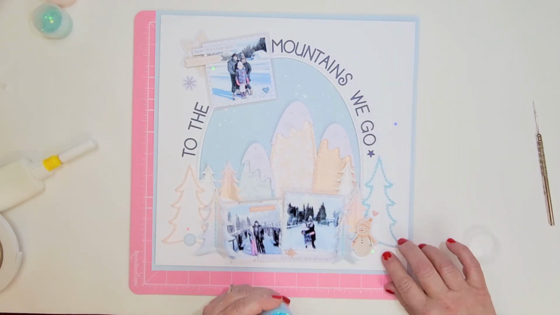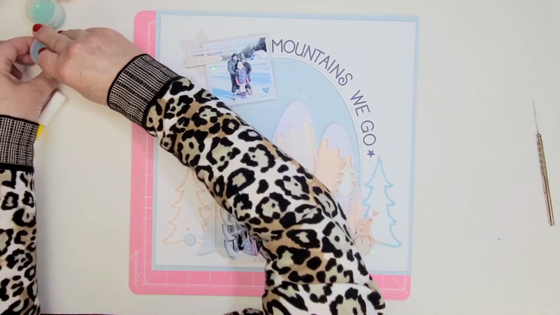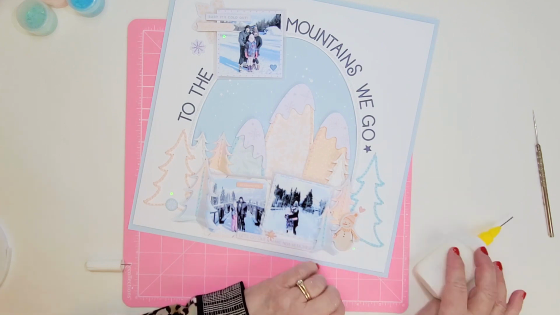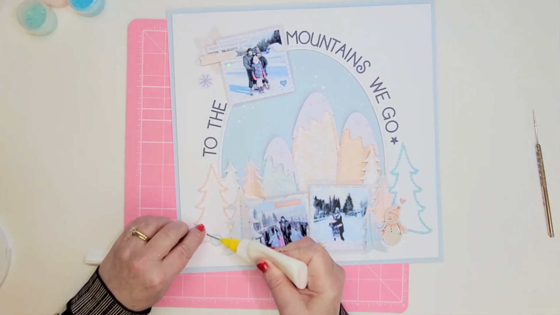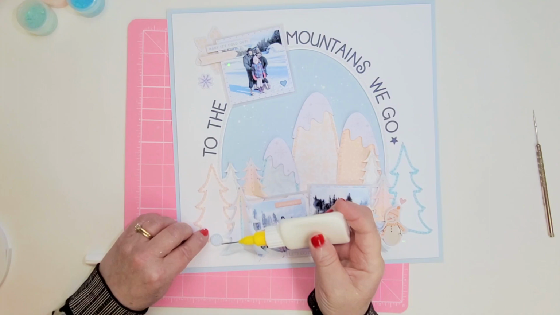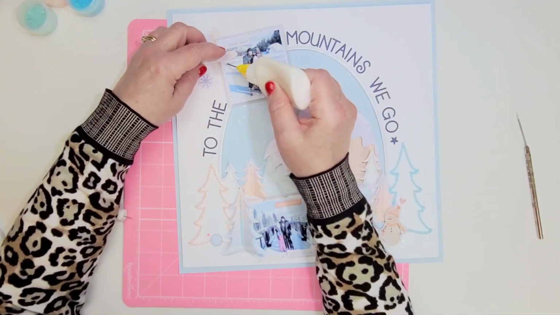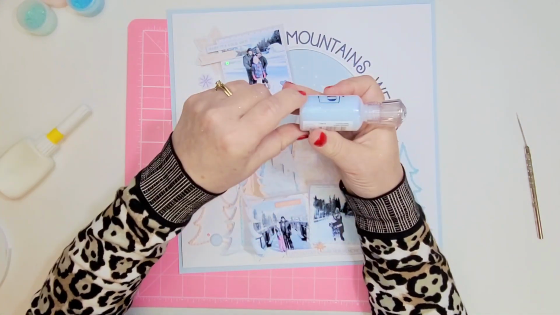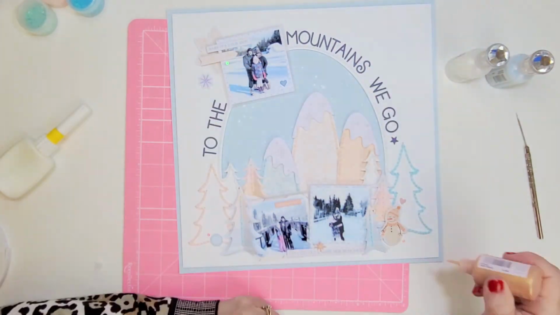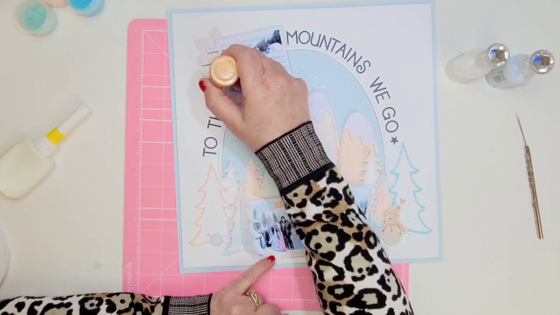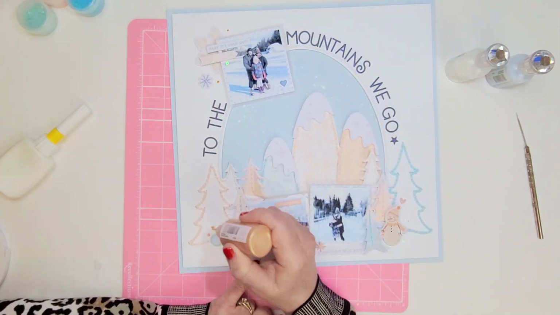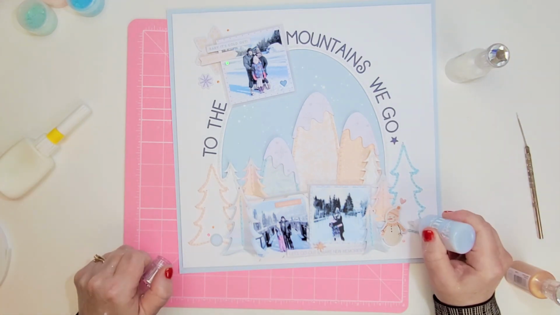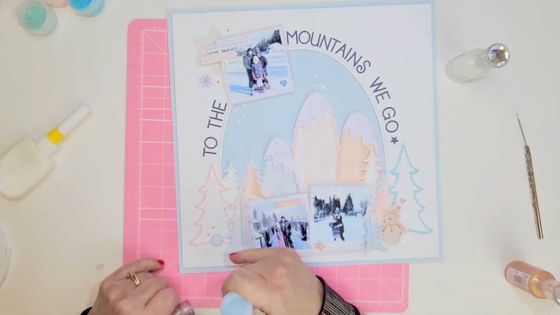So finally, I added a few sequins from my stash and a few spots of the Nouveau crystal drops that you'll find in this month's color kit, as well as the crystal drops that were in the October or November color kit, the peachy ones. They just match perfectly. That's what I'm using right there. And that pretty much finishes my layout. So lots of detail is my thing.